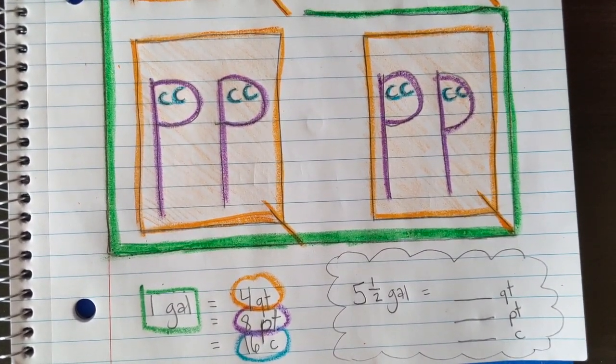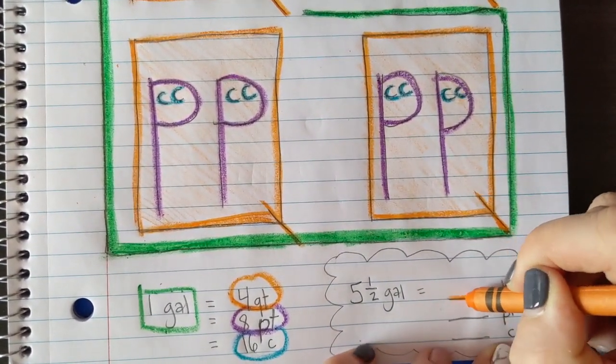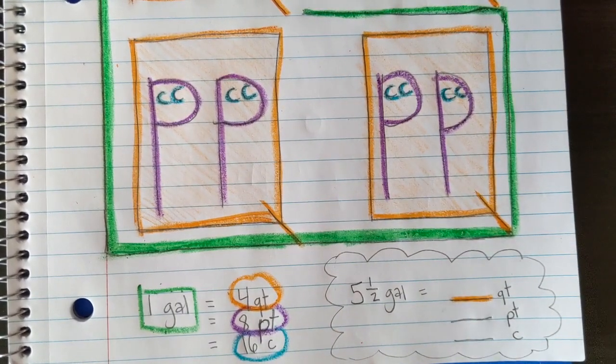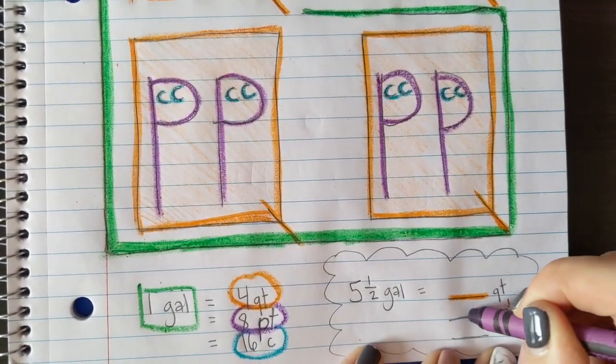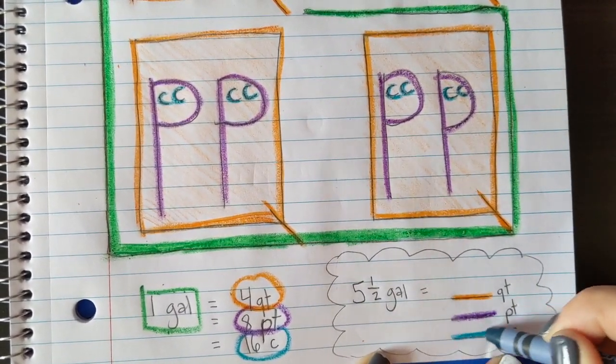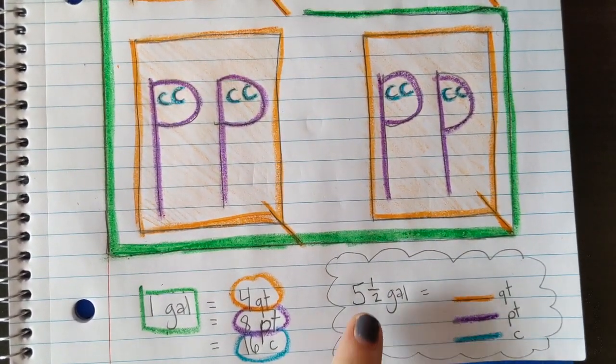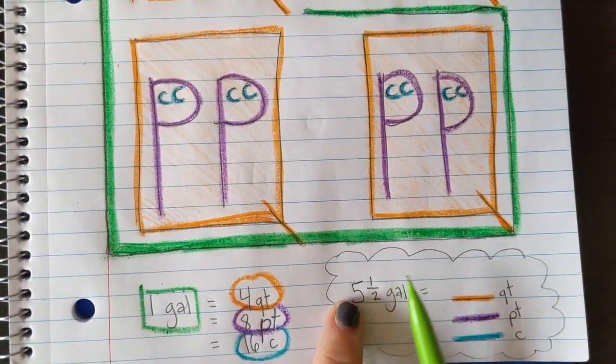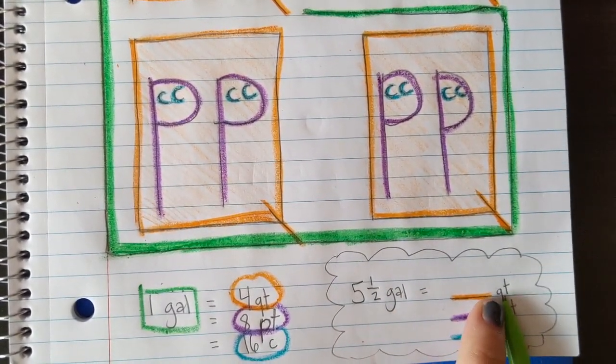All right, hopefully you did some work on your own. We're going to figure out how many quarts 5.5 gallons are, how many pints 5.5 gallons are, and how many cups 5.5 gallons are.